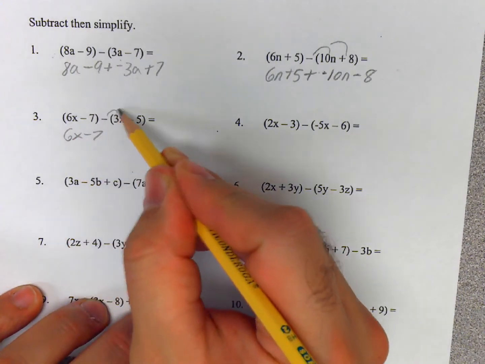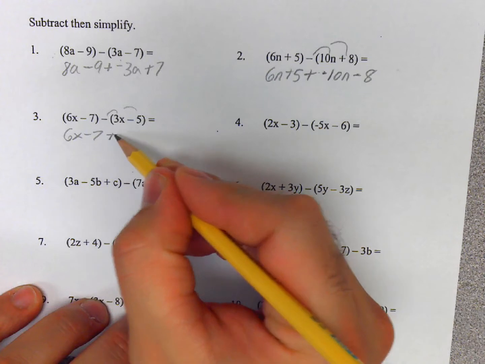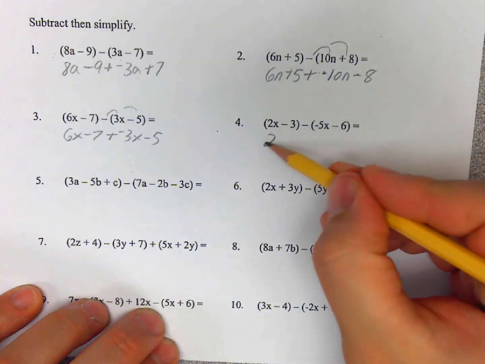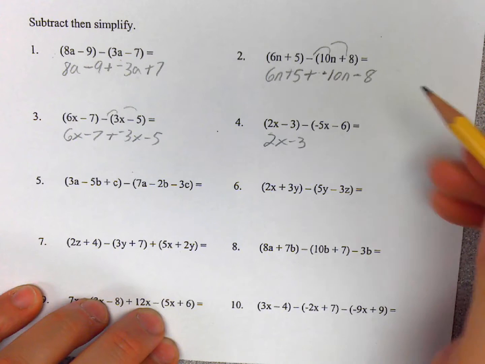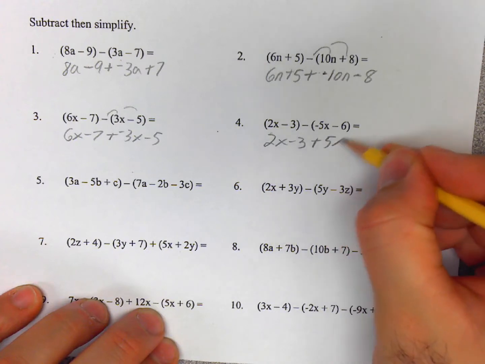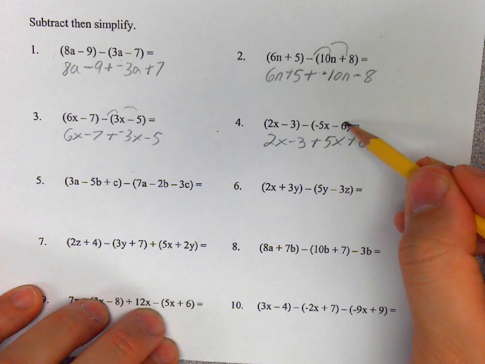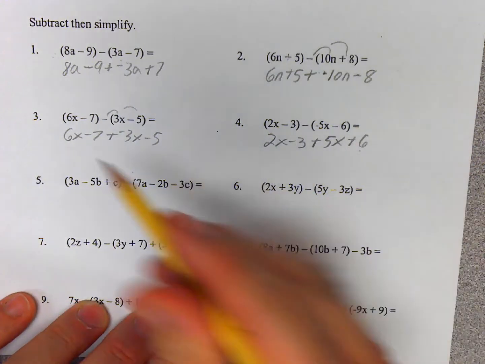But now I got to add the opposite. So plus negative 3x minus 5. All right. First part staying the same, right? But I'm going to add the opposite. Add the opposite. Negative 5 turns into a positive 5. Negative 6 turns into a positive 6.